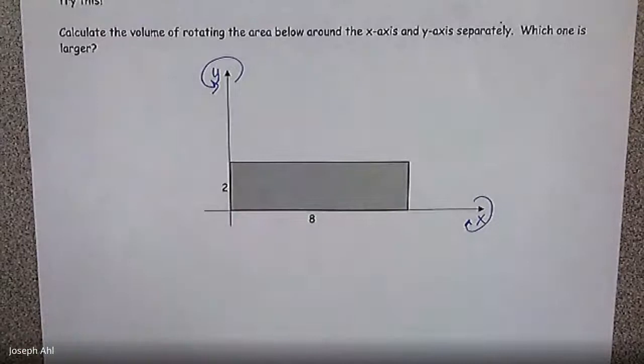So pretty quick day 56 lesson, more disk method to come. We'll do a little bit more practice with revolving around the y-axis since that's a little bit new in this lesson. And have a great rest of your day.